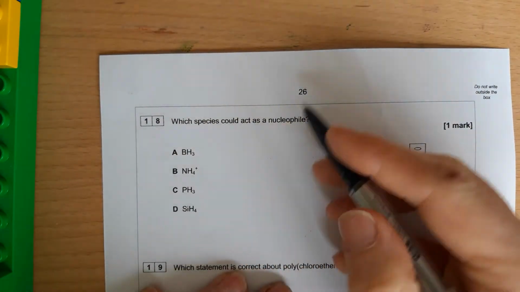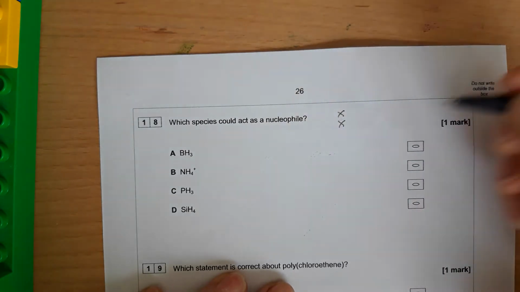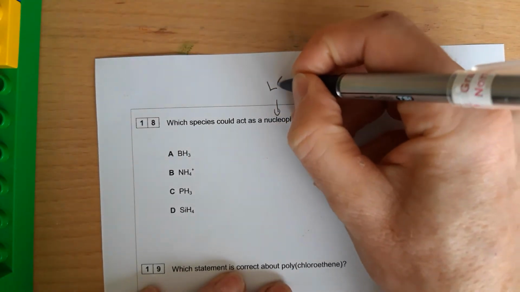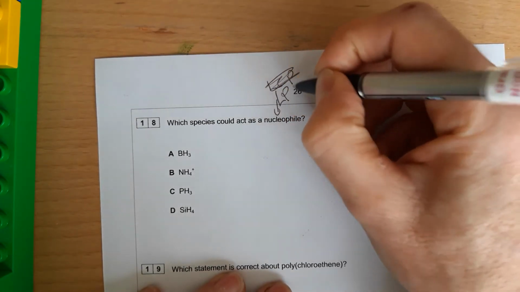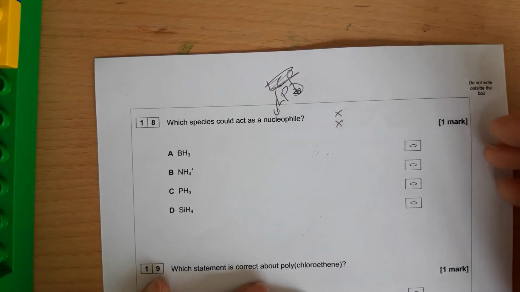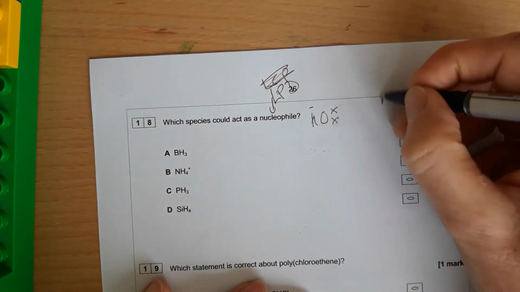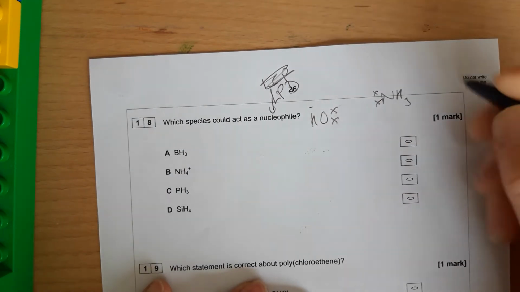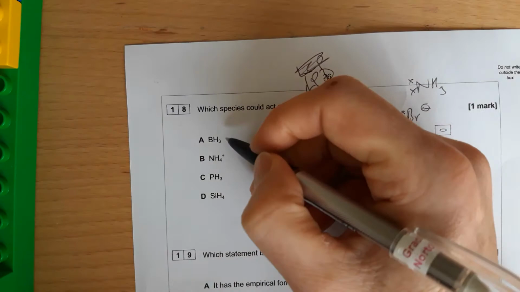Which species could act as a nucleophile? So a nucleophile is a lone pair donor, so we're looking for anything with a lone pair. A nucleophile, lone pair donor. Whoops, what does LCP mean? Lone pair donor. Where are we getting that from? So we know that OH minus can act as a lone pair donor, or nucleophile, or NH3 or Br minus.